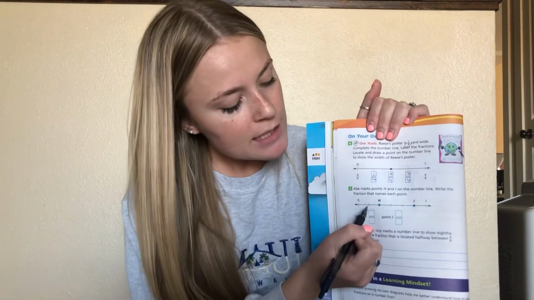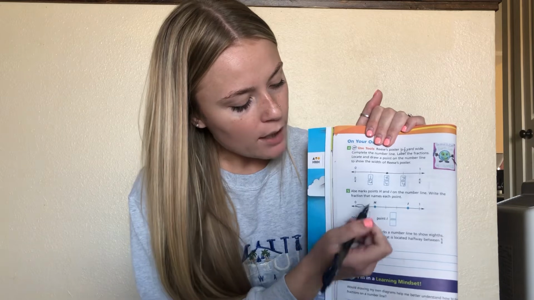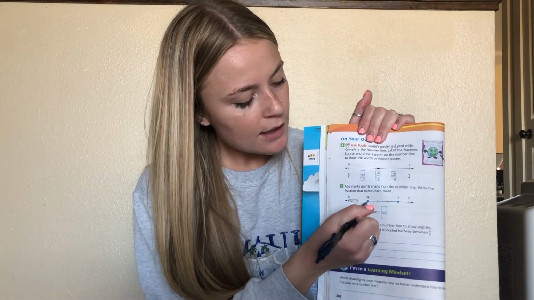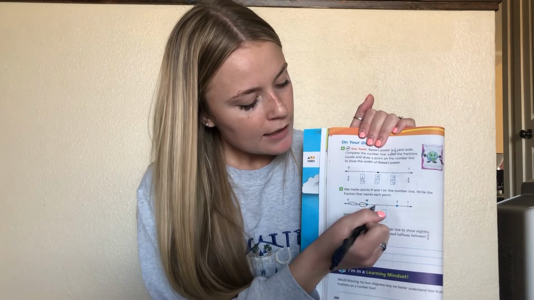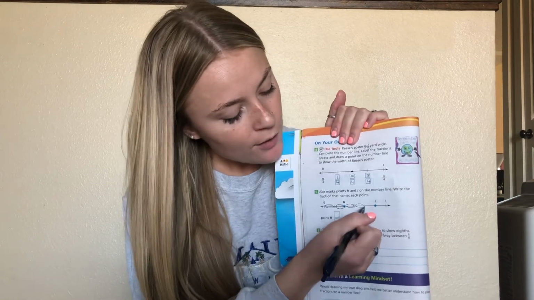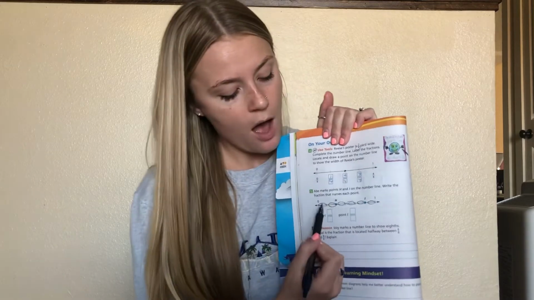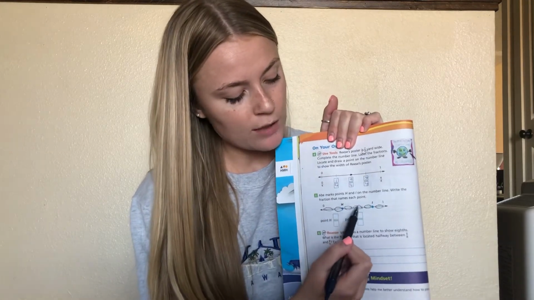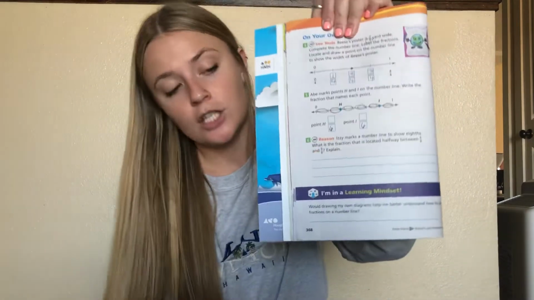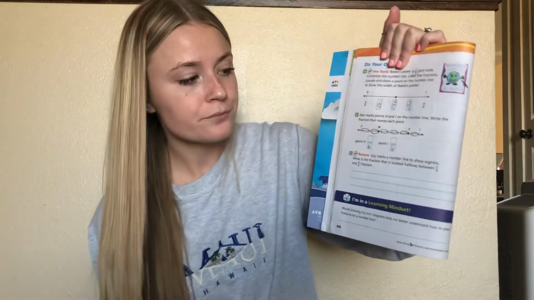So from 0 to this line is 1 part. 0 to this line is 2. This one would be 3, 4, 5, 6. So there are 6 equal parts on this number line. 1, 2, 3, 4, 5, 6 equal parts. So I know my denominator for both fractions is going to be 6. So I just filled in 6 for both.